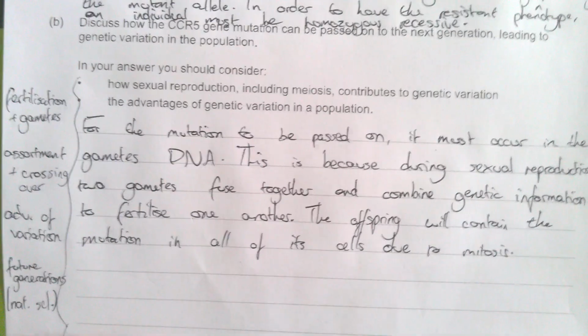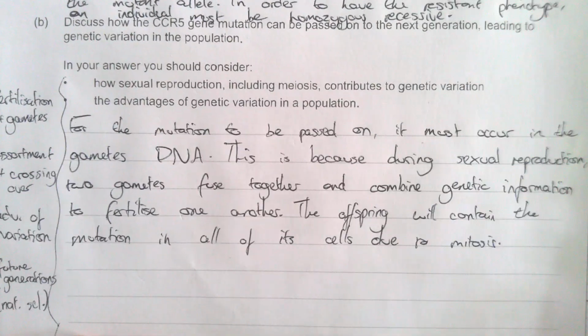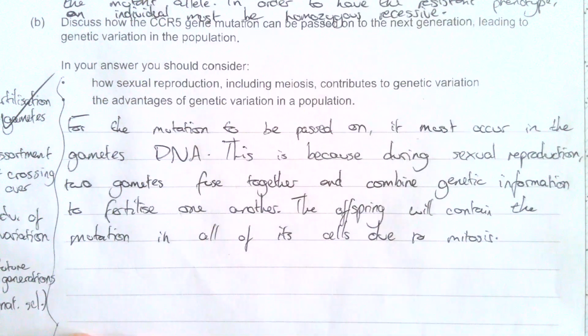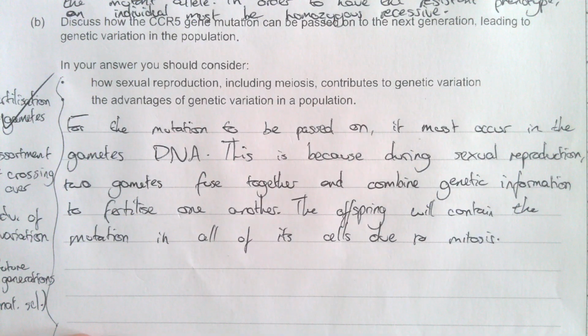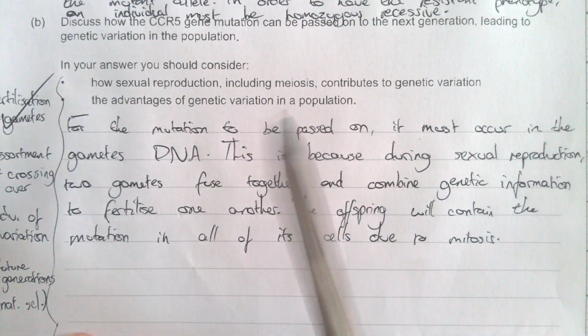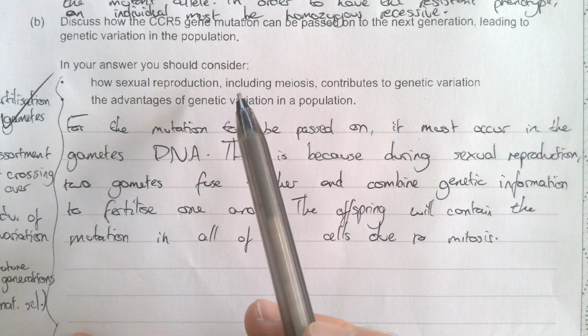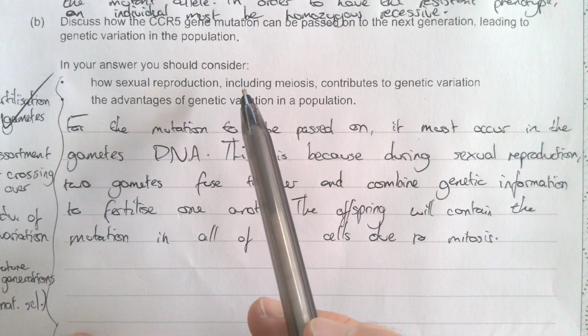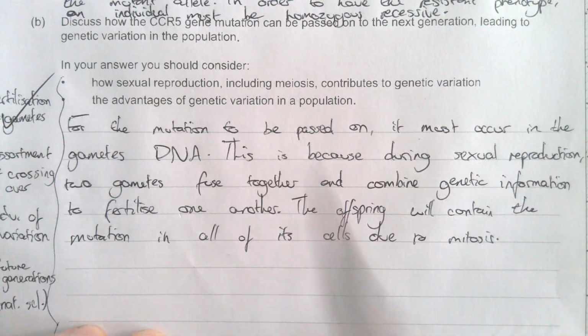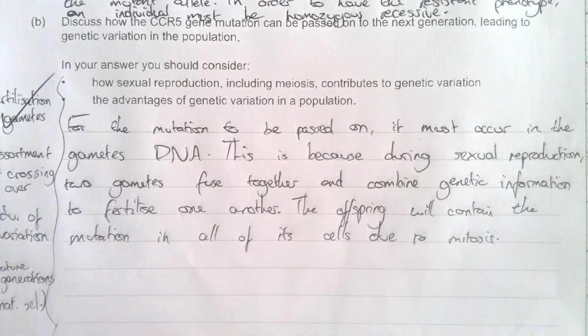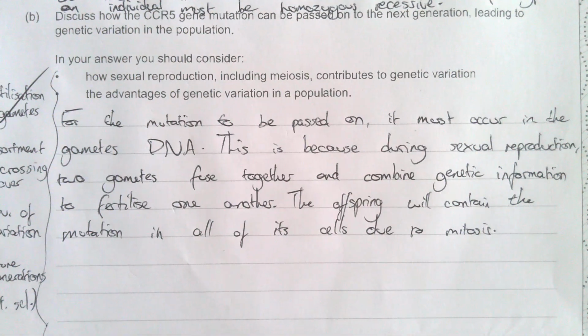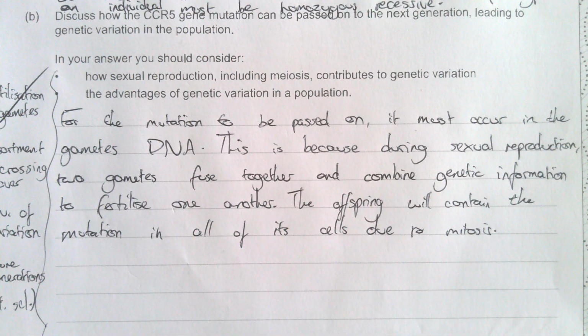I have now discussed fertilization and gametes, so I can take it off. I can almost tick off this first bullet point, but we have discussed passing on. I'm not going to tick that because it's going to mess up the bit above it.